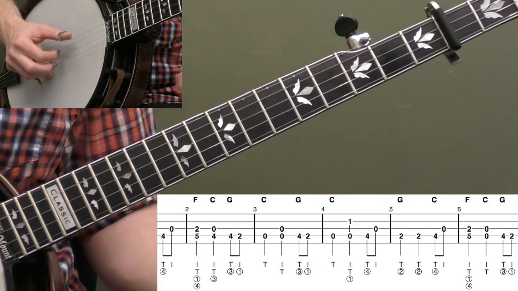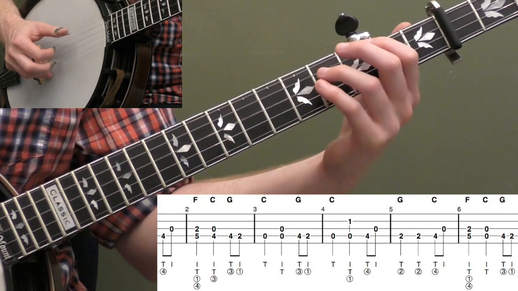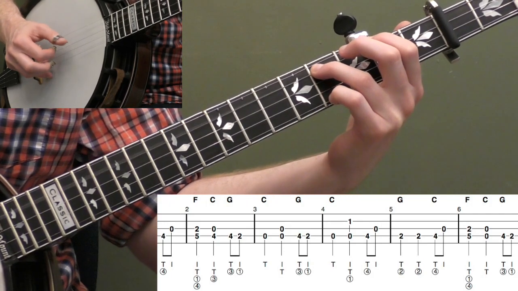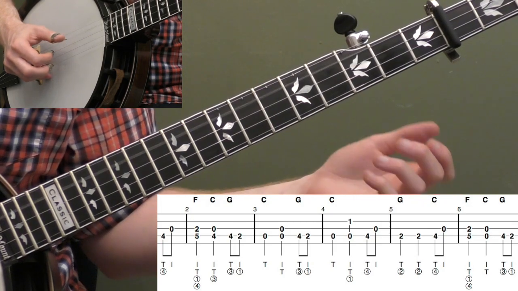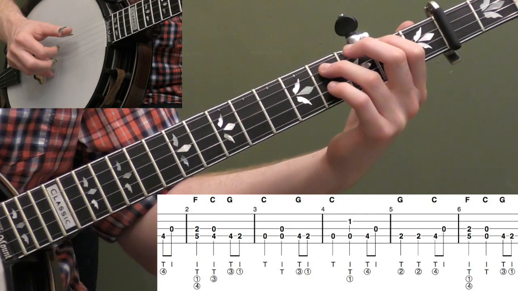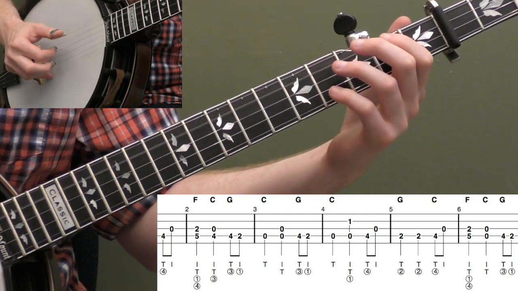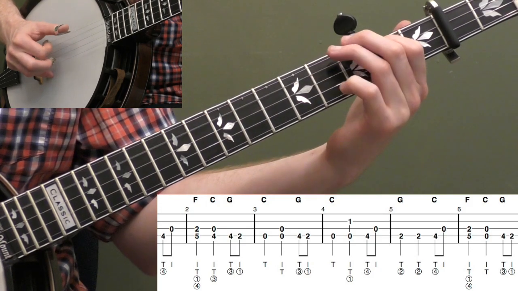And then we're going to pinch the 4th string and 3rd string at the same time. And then we're going to do that little single string move again. And then down to the open 4th string. Let's practice that little single string move a few more times. We're going to do that a lot in this song. And you really got to reach your index finger way up to the 4th string. That's going to be tricky.